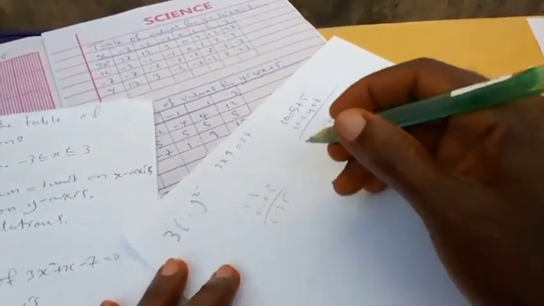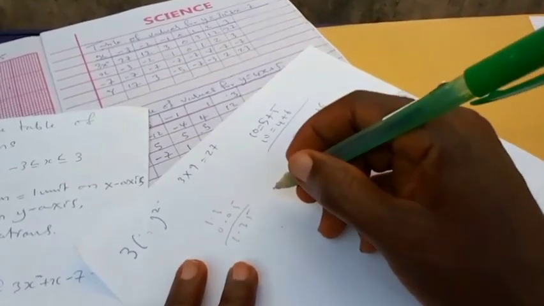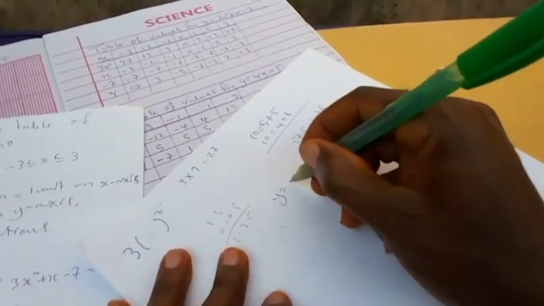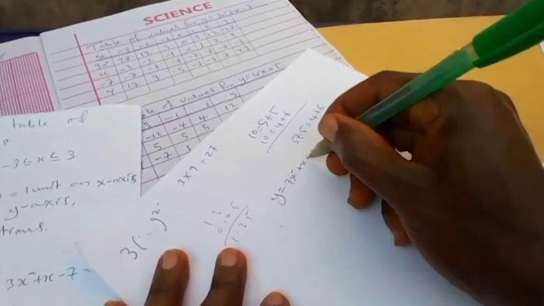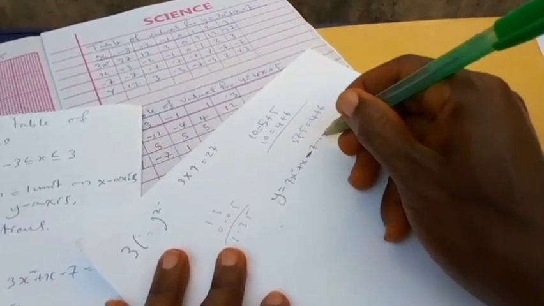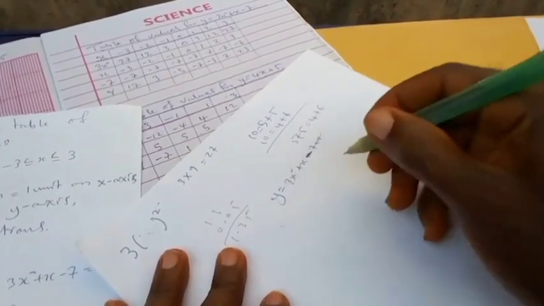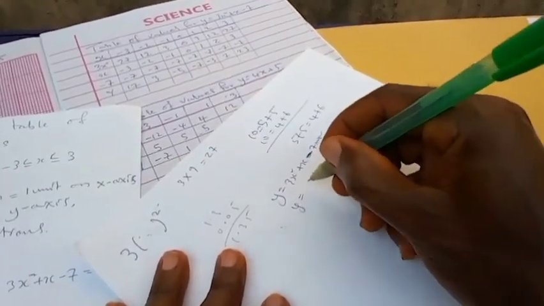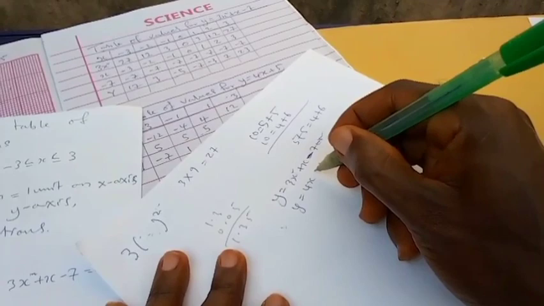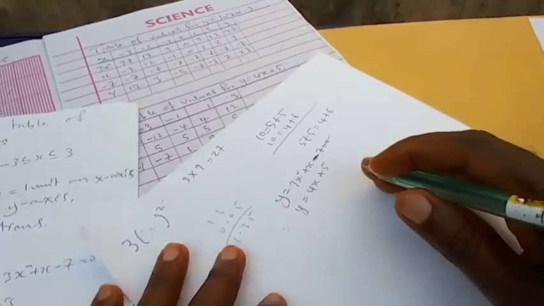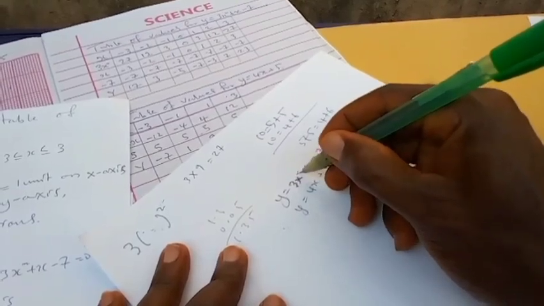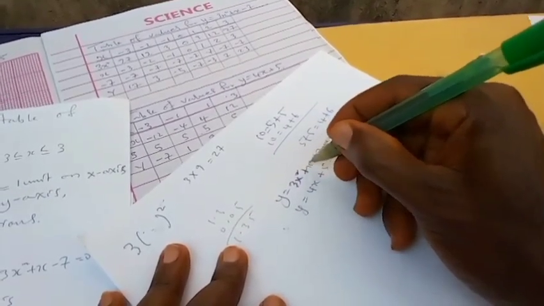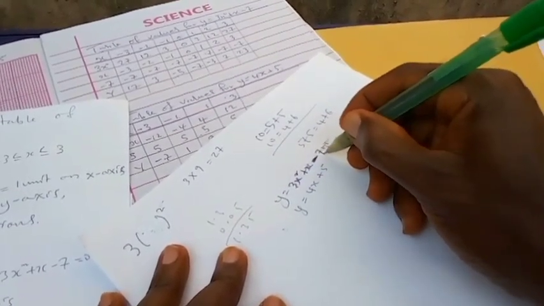Now, you are given here that y is equal to 3x squared plus x minus 7, just minus 7. And that same y is equal to 4x plus 5. This is y equals 3x squared plus x minus 7.